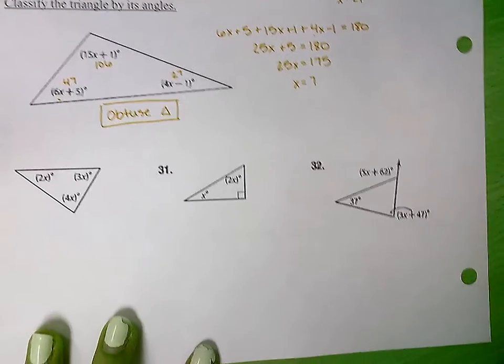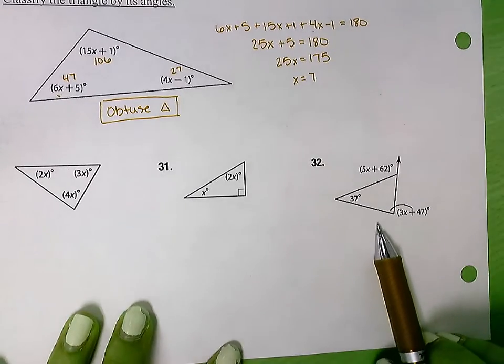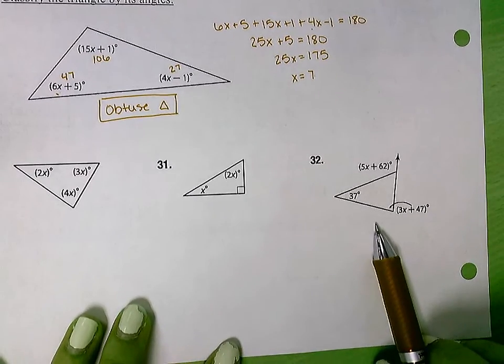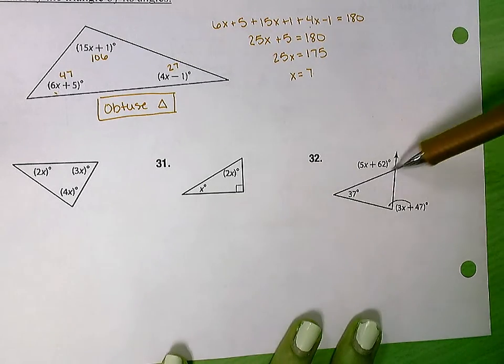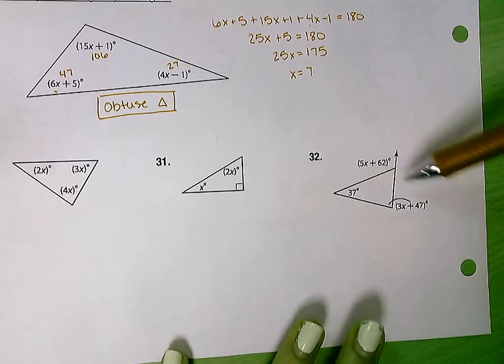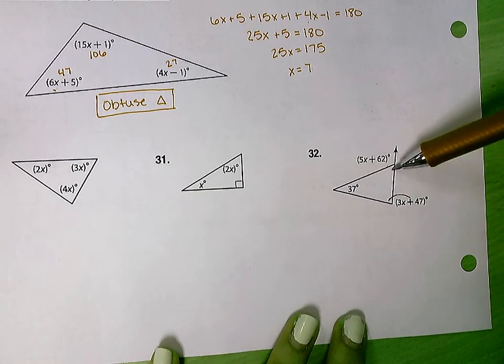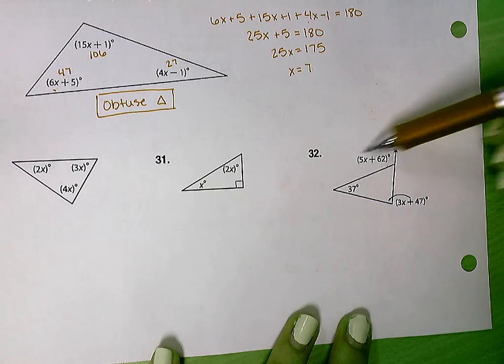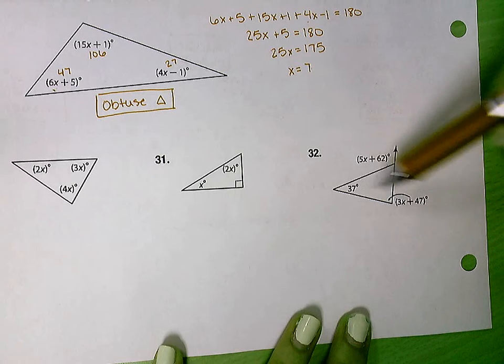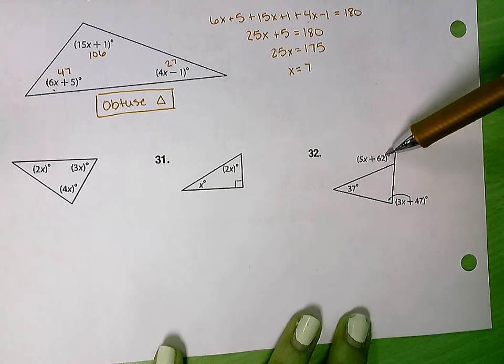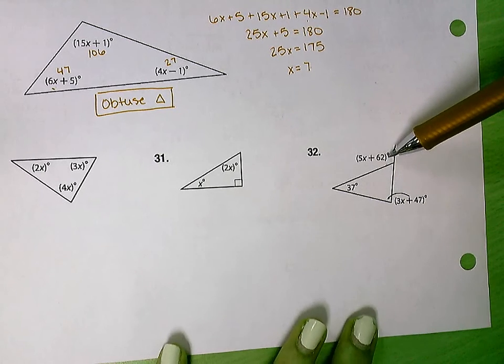All right, then I just want to do one more. I want to do this one right here. Okay, so again, I'm trying to classify this triangle by its angles. So first I need to solve for x so I know what these two angles are. Well, since I'm given the exterior here, I need to add together my two remote interiors and set it equal to that exterior.